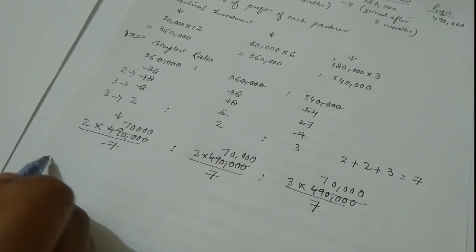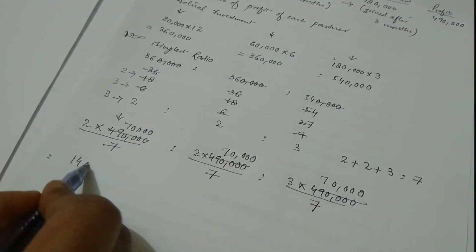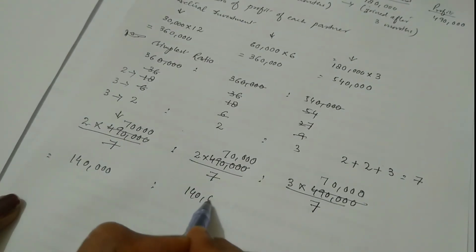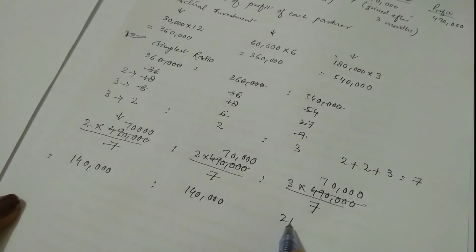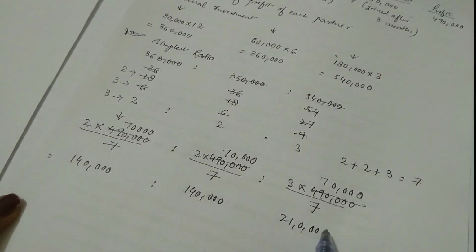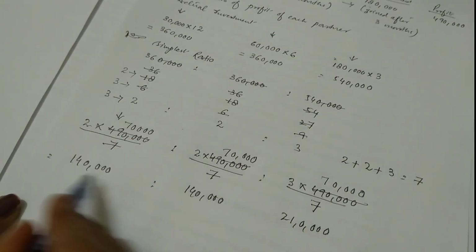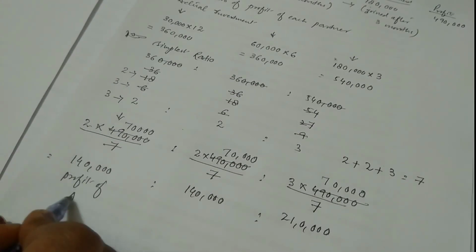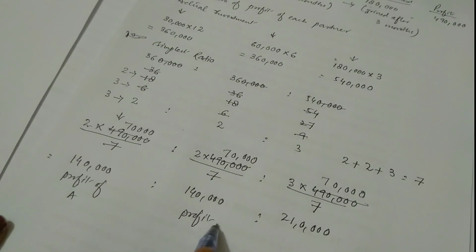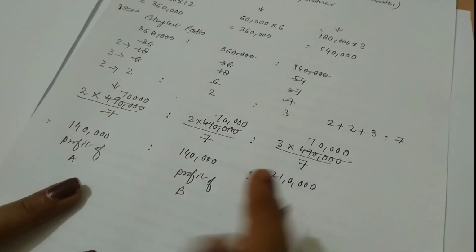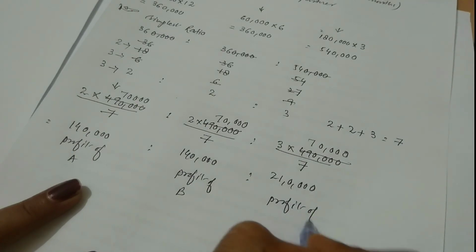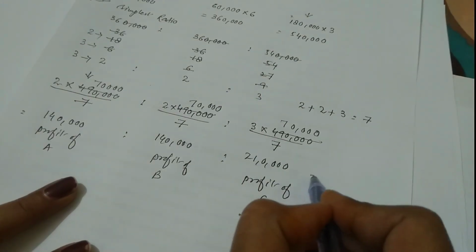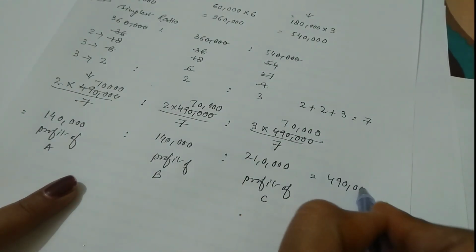Then 2 7s are 14, so it will be 1,40,000. Here again it will become 2 7s are 14, and 3 7s are 21. So this is the final share of the profit of each partner: 1,40,000 for A, 1,40,000 for B, and 2,10,000 as the profit of C. Now if you want to verify whether you did it correctly or not, simplify it by adding all 3 of these values.